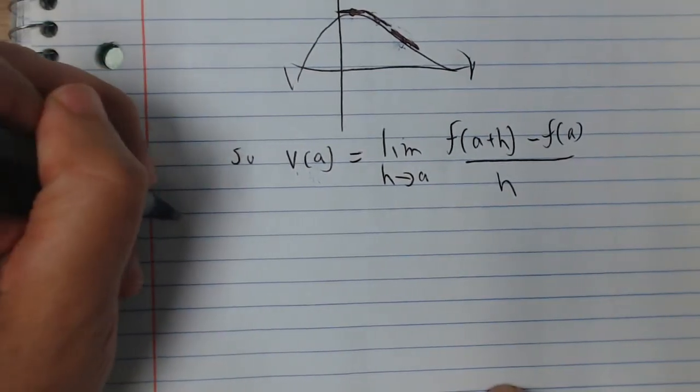Okay, so for example 2, let's start on a new sheet so we have plenty of space.